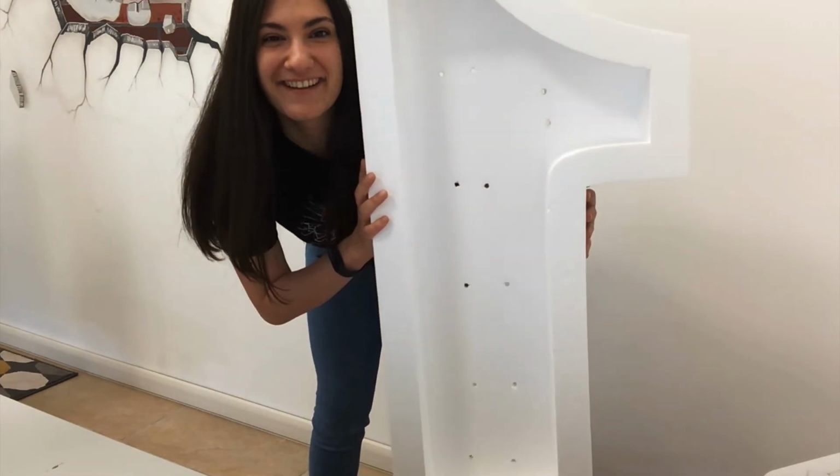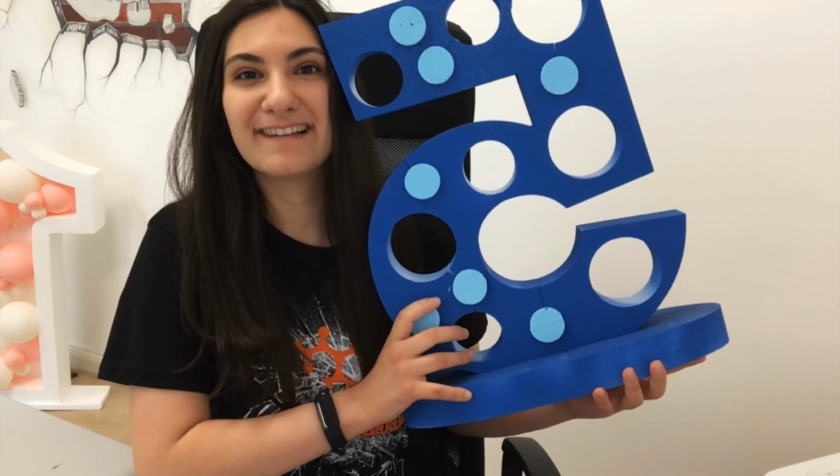And this is the final result. If you don't have the Azul, no worries. You can create the exact same project, just smaller. Like this sweet little 5.